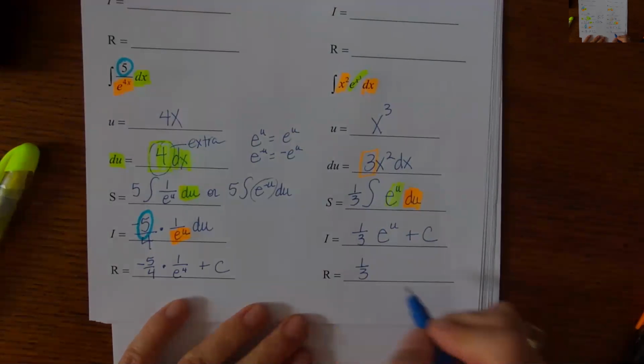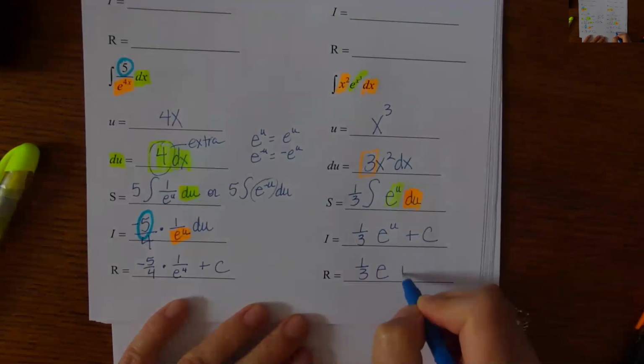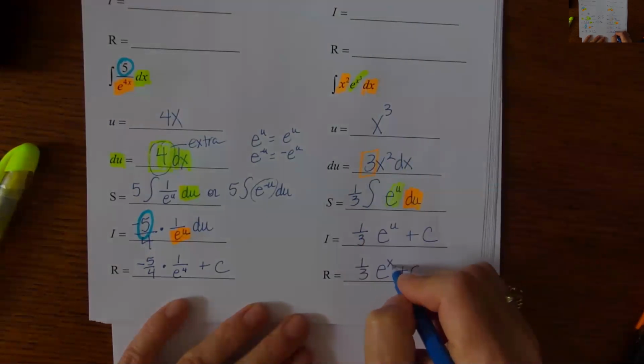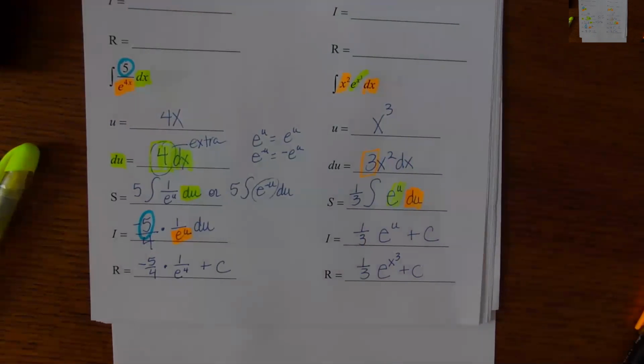What does R stand for? Rewrite and replace u with what it really is. Is that okay? Is that all right, y'all?